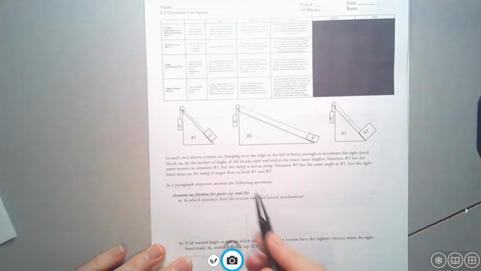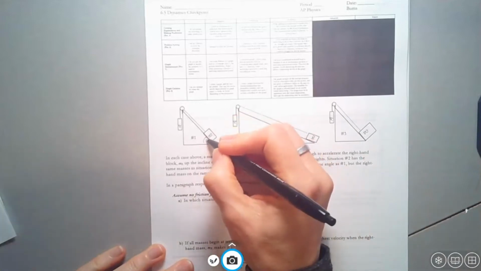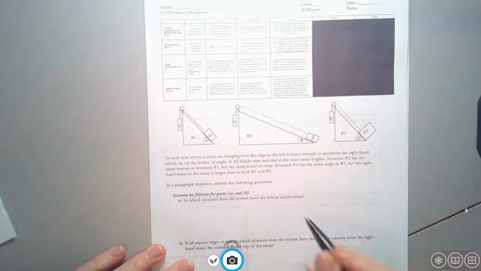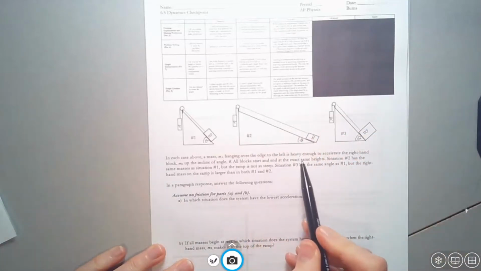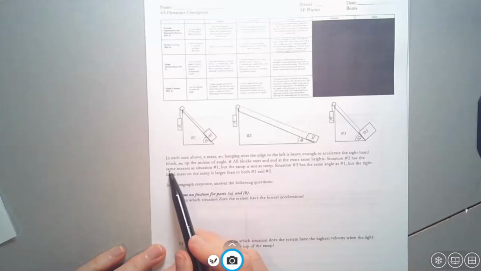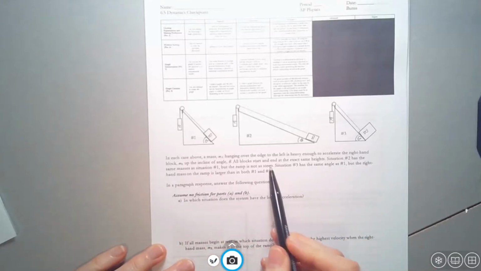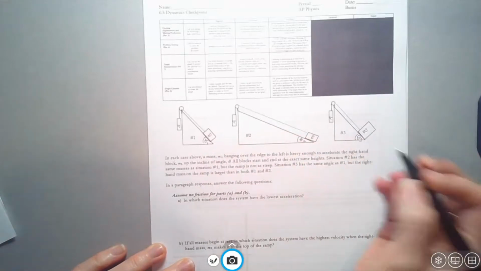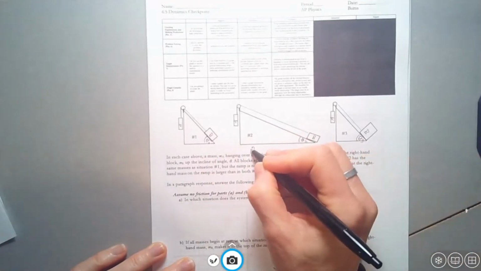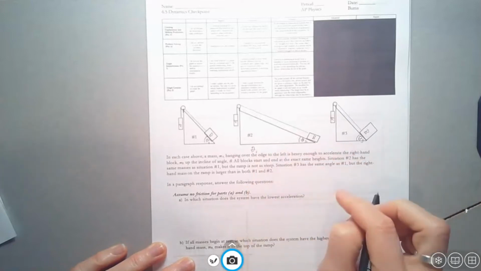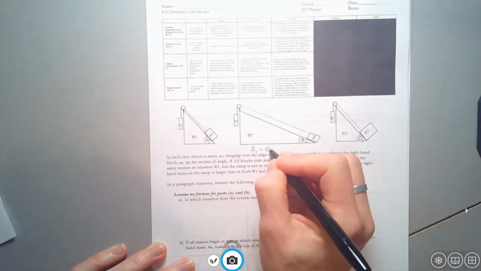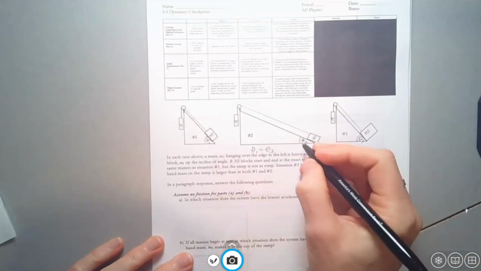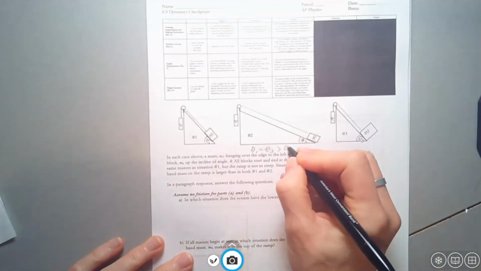Right, so there's B. These angles are angle theta. And you can see all blocks start and end at the exact same height. Situation 2 has the same masses, but the ramp is not as steep. So if we were to call this theta 1, theta 2, and theta 3, theta 1 is the same angle as theta 3, but this angle is smaller, so these are greater than theta 2.